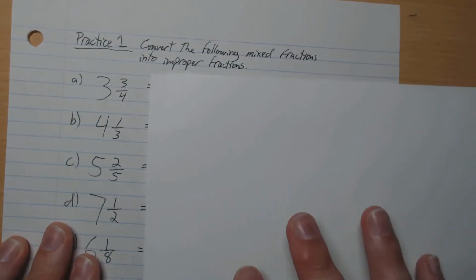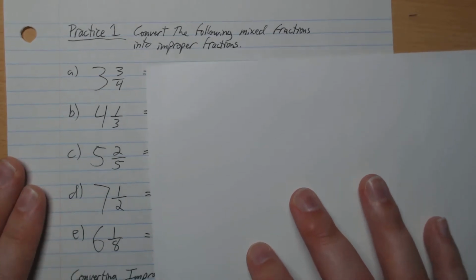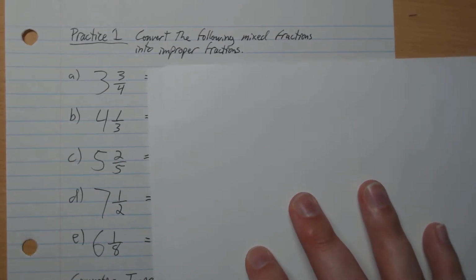Okay, now it's your turn. Here we go. Okay, so practice number 1. Go ahead and convert the following mixed fractions into improper fractions. Go ahead and pause the video and do that.